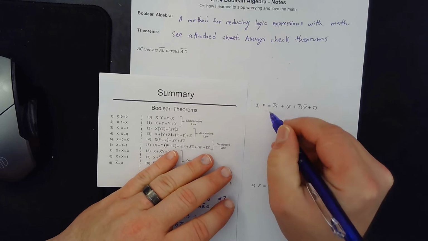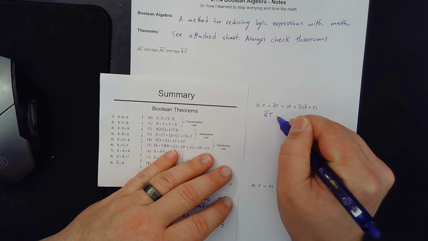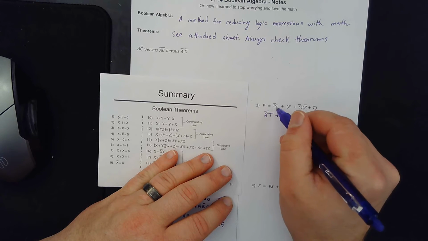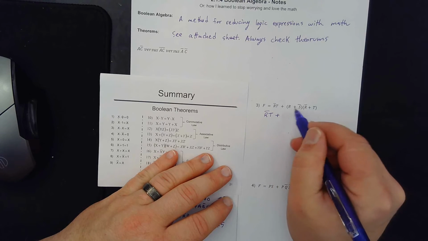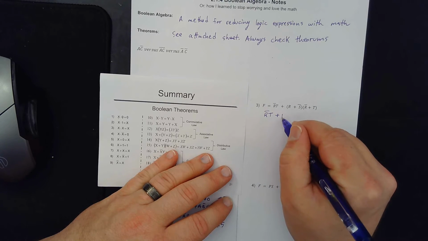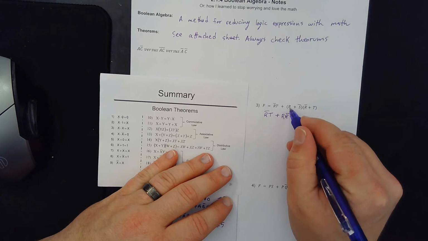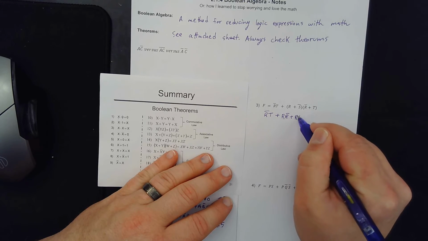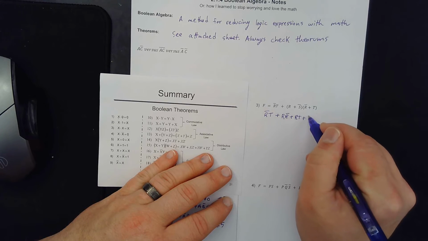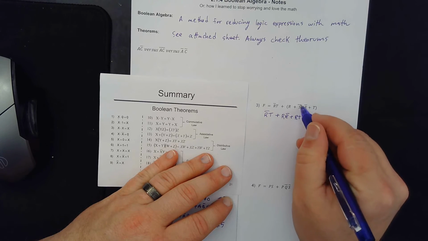Where we left off, we were distributing our two terms there. So, R naught t was left untouched, and we had noted we could distribute this part of the expression into that part of the expression, leaving us with R naught R, or R t, or S naught R naught, or S naught t.